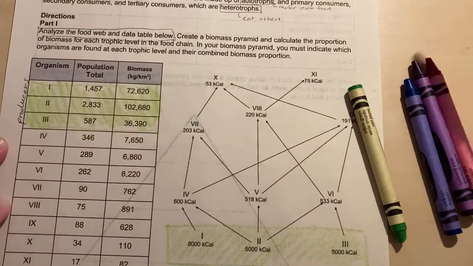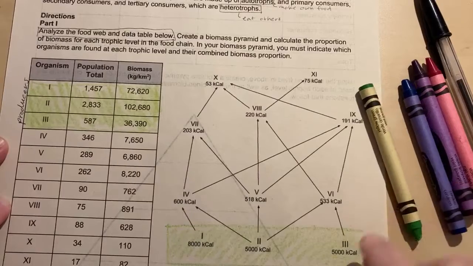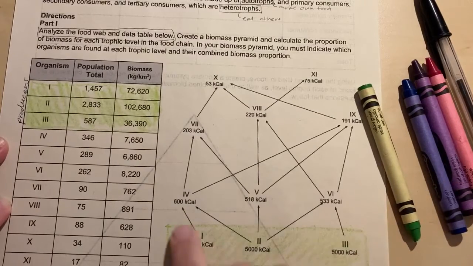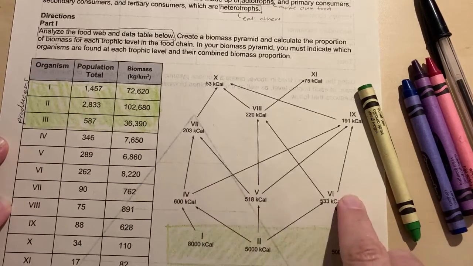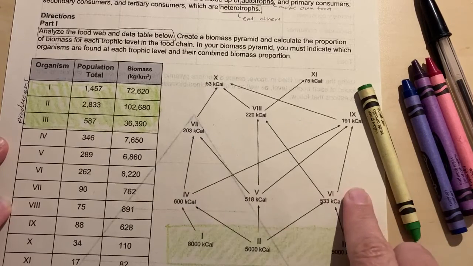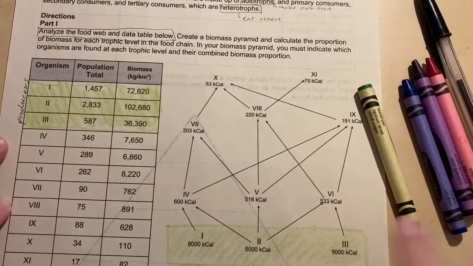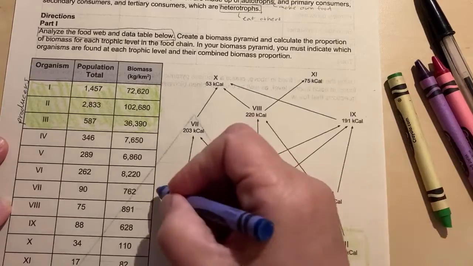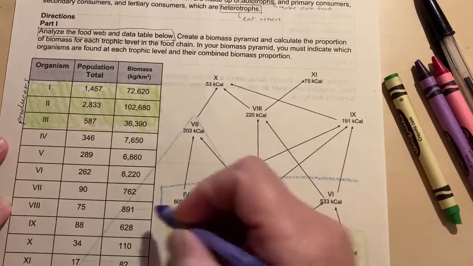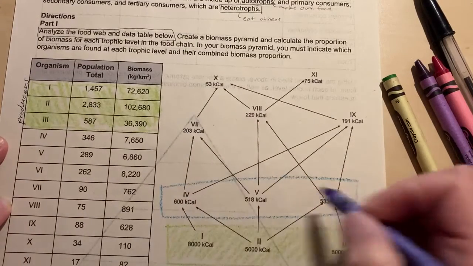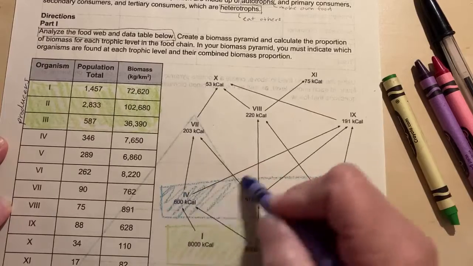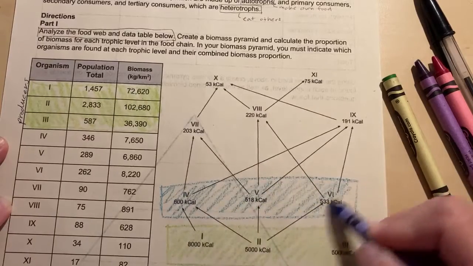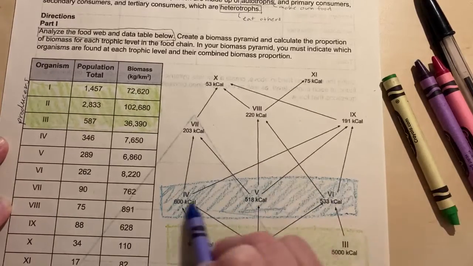Okay, all right, cool. So here's our producers getting eaten by these herbivores, right? And we know that that level is the primary consumer. Primary consumers are the herbivores, right? So let's take our primary consumers that are right here and color those in blue. So here's my primary consumers in this section of my food web, right?